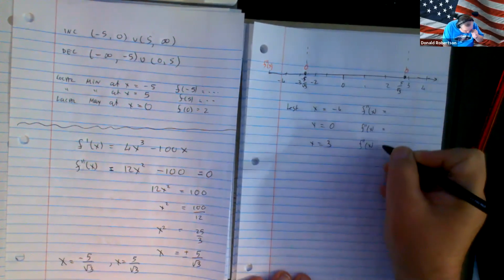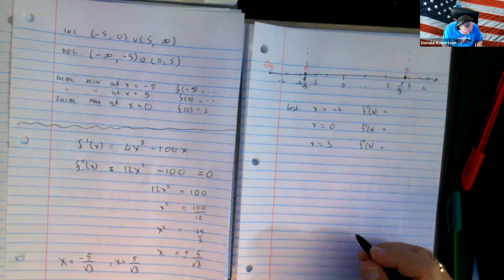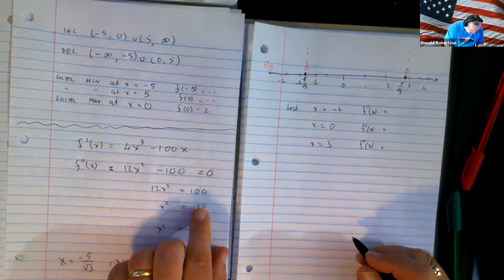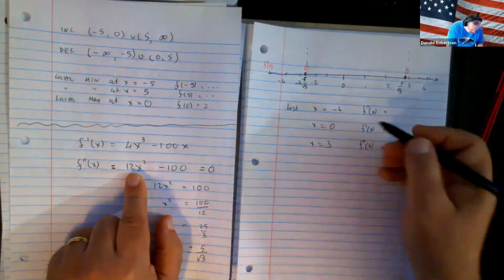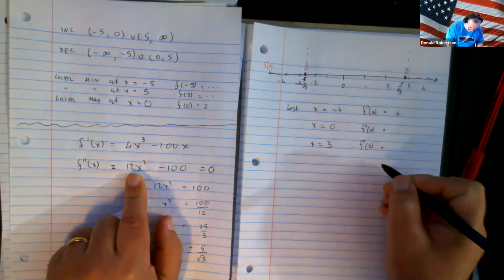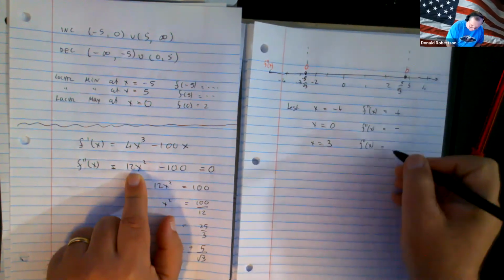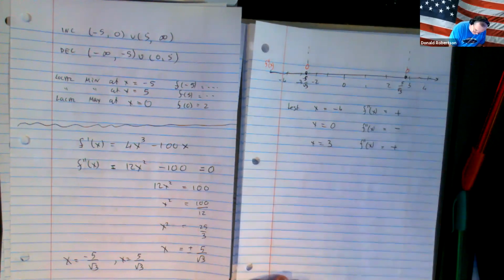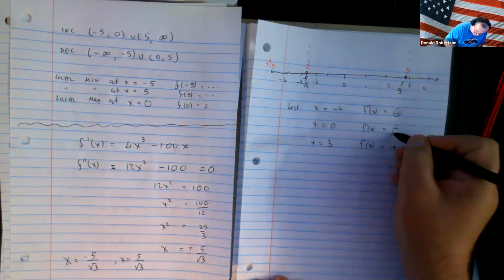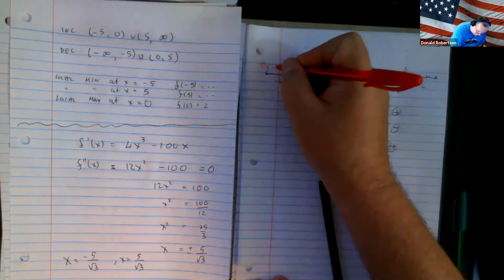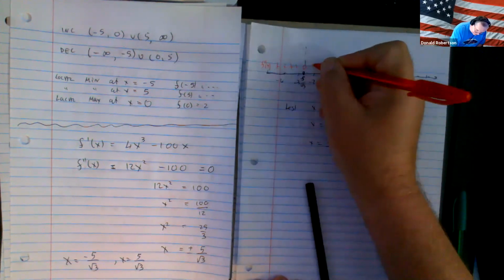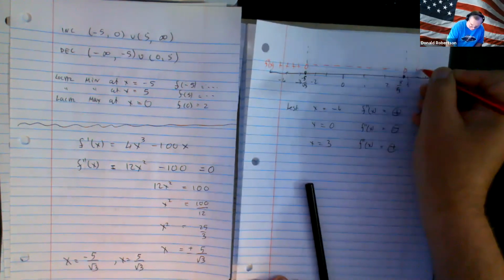The second derivative is essentially this guy. If I plug in negative 4, it's positive. If I plug in 0, it's negative. And if I plug in 3, it's positive. And you can check that. Positives, negatives, positives.